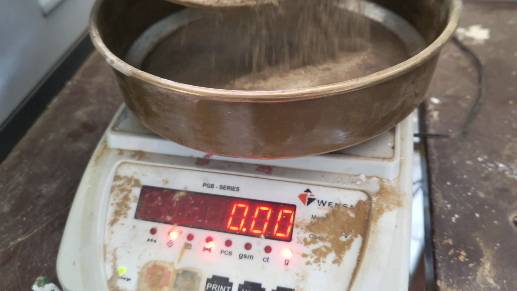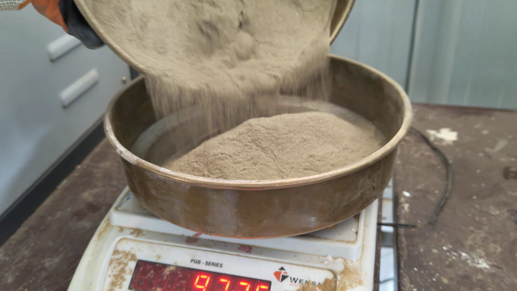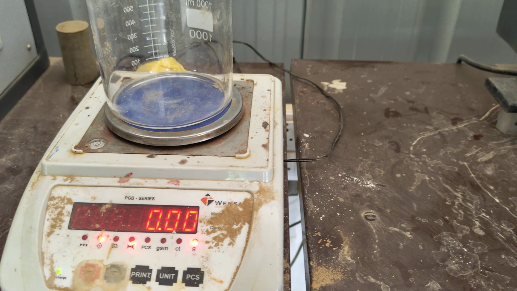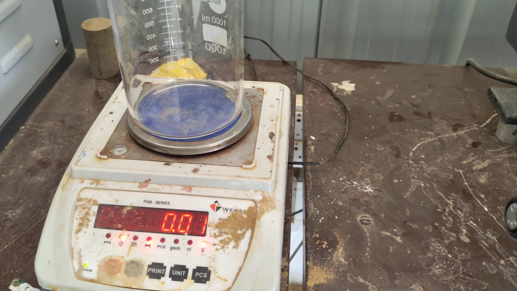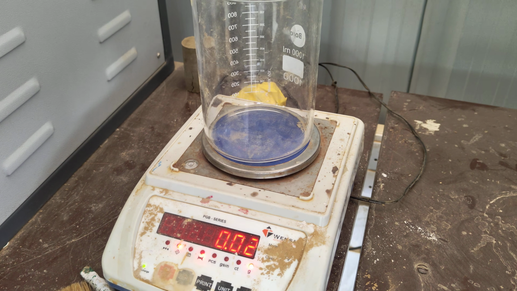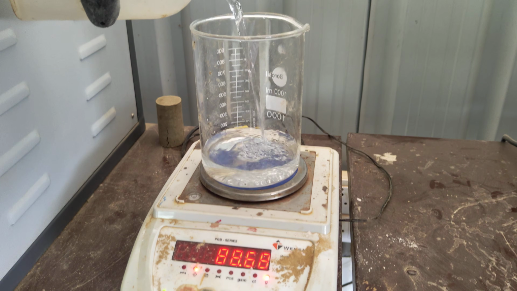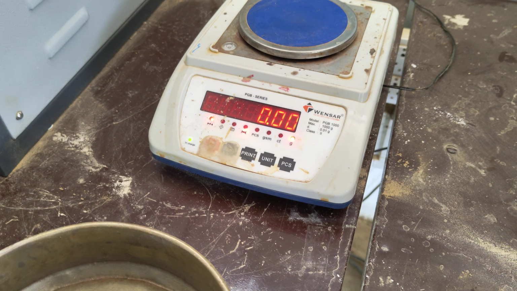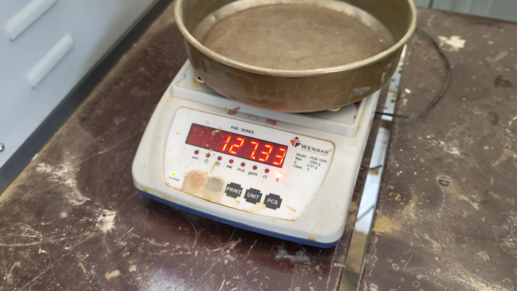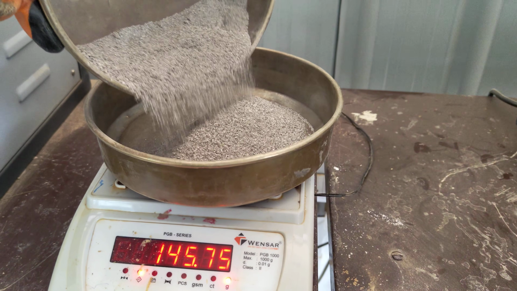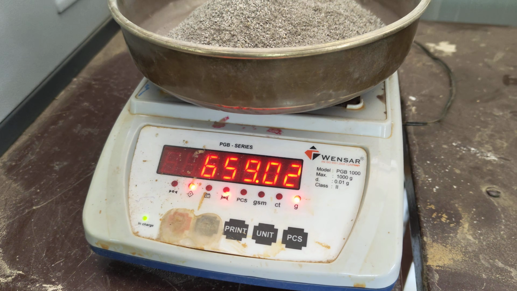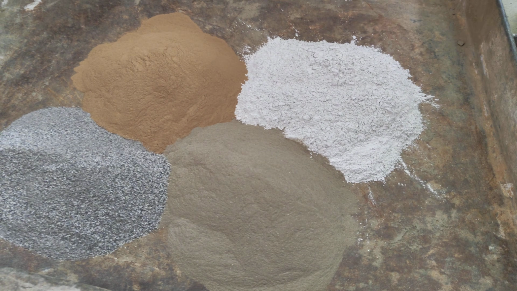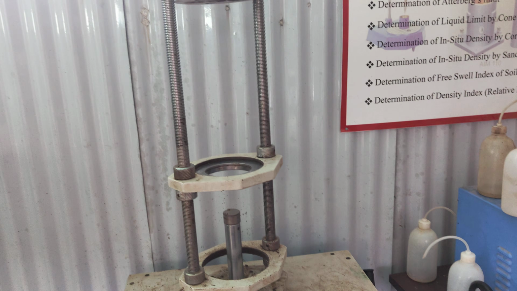So, the weight of the dry soil is equal to the multiplication of the MDD of soil and the volume of the mold. The weight of water can be calculated from the optimum moisture content: OMC divided by 100 times the weight of dry soil gives the weight of water. Now, once all the soil mixes are taken, mix them thoroughly, as can be seen in this figure. Once all the material and its proportion are decided, mix it.